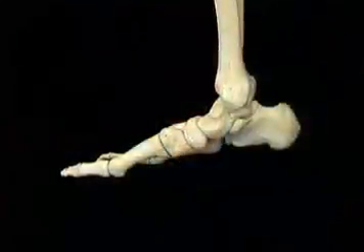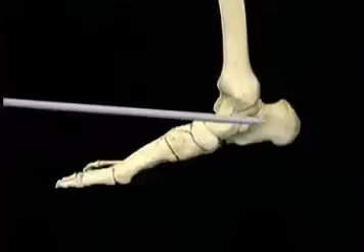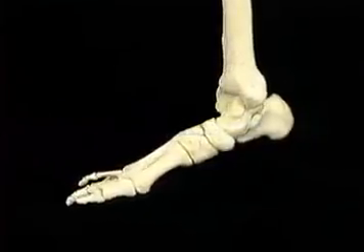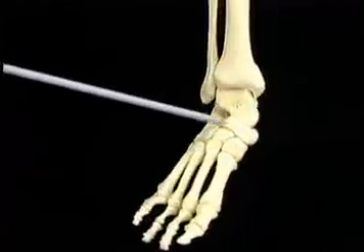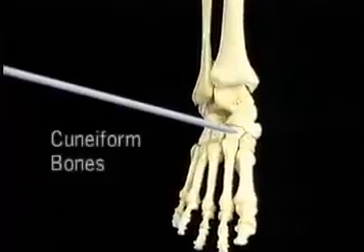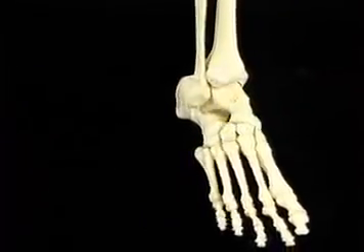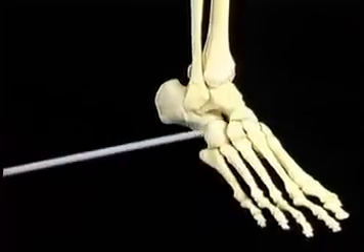There's one directly beneath the main part of the talus called the subtalar joint, and there's one below and in front of the head of the talus that has an unwieldy name, the talocalcaneo-navicular joint. We'll call it the TCN joint for short. To understand these joints, we need to get acquainted with the remaining tarsal bones. We already know the talus, the calcaneus, and the navicular. In front of the navicular are the three cuneiform bones, first, second, and third. Lastly, the bone in front of the calcaneus is the cuboid bone.